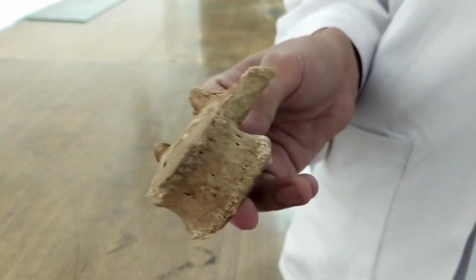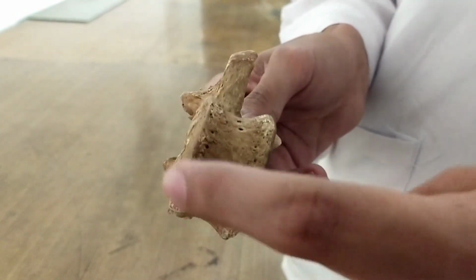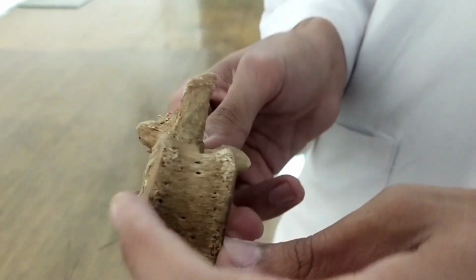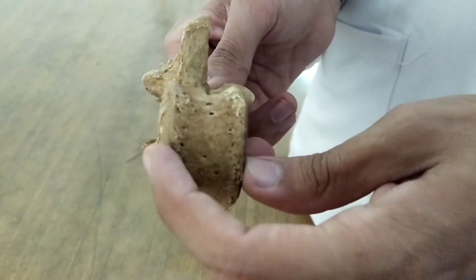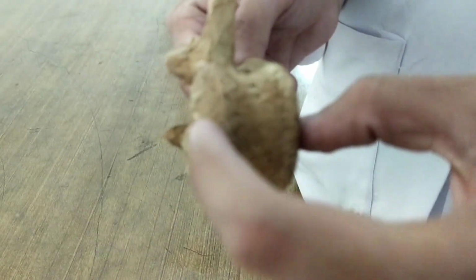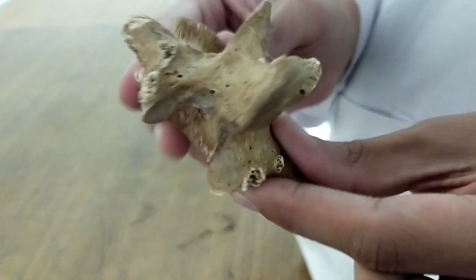Now the height of the body is larger anteriorly. This is the anterior aspect of this body, and it is larger anteriorly, and as you move posteriorly, the height of the body gets shorter.